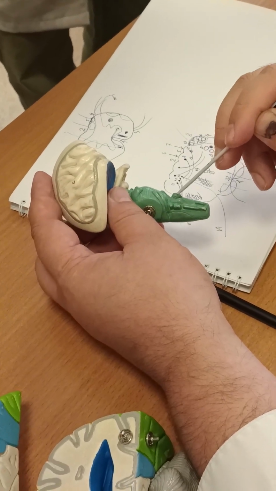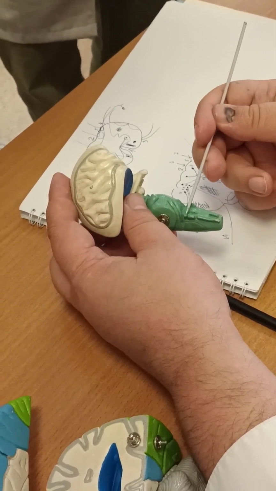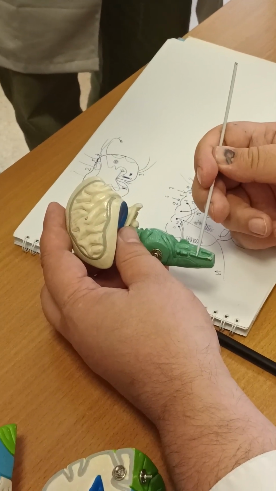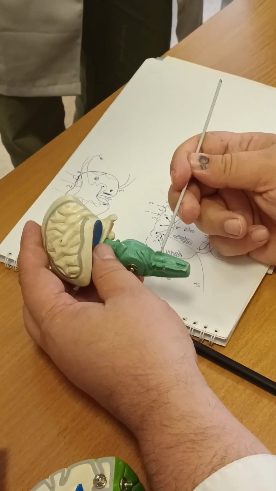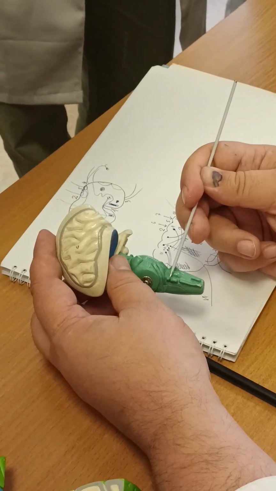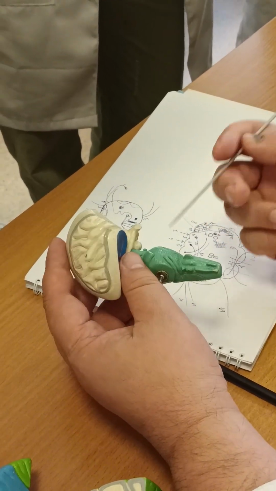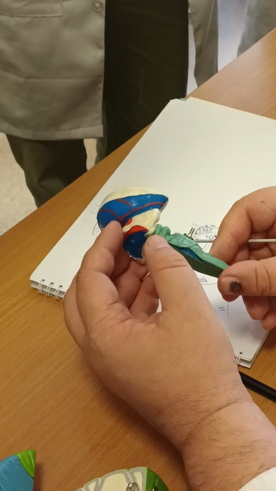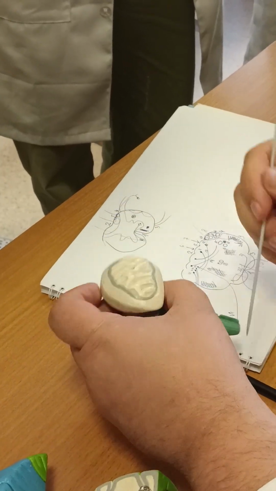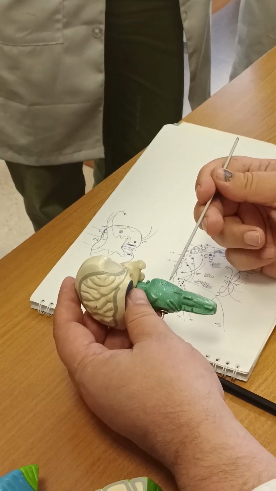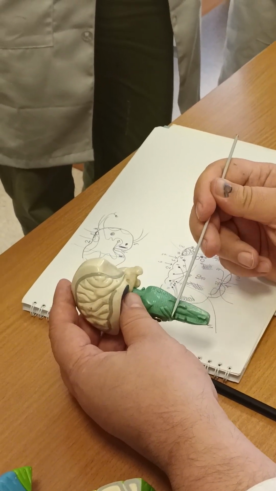Behind oliva we have three cranial nerves, 9th, glossopharyngeal, vagus, and accessory nerve. So, 12th, 11th, 10th, and 9th. This is pons. In ventral, normal position is this way. That is ventral surface, and here it is dorsal. In ventral surface, it is clear to see the border between pons and medulla.